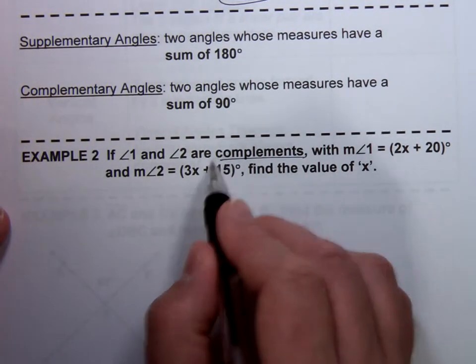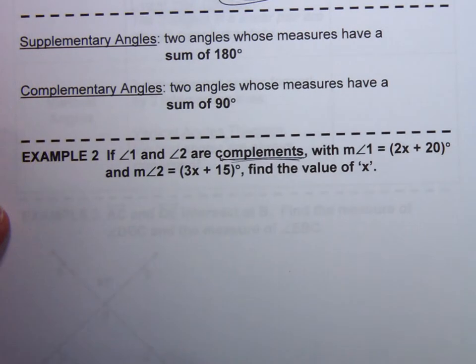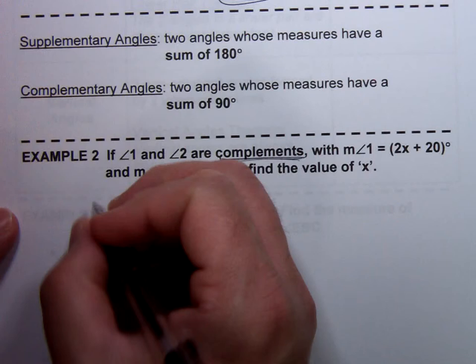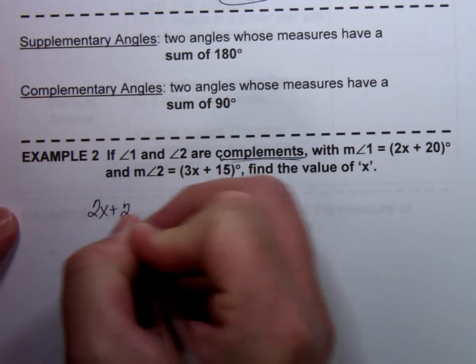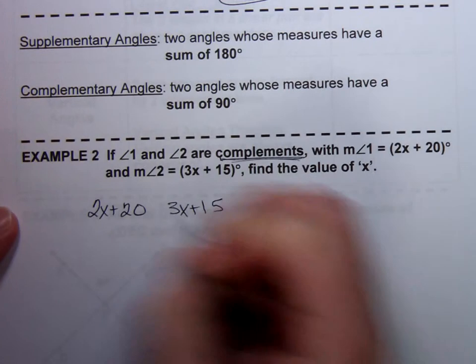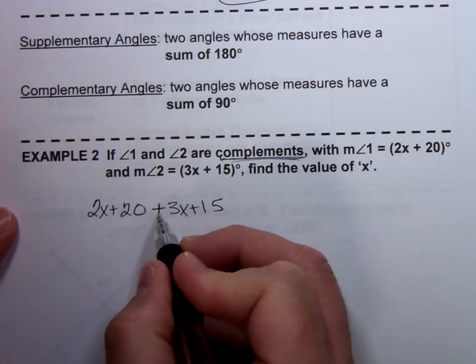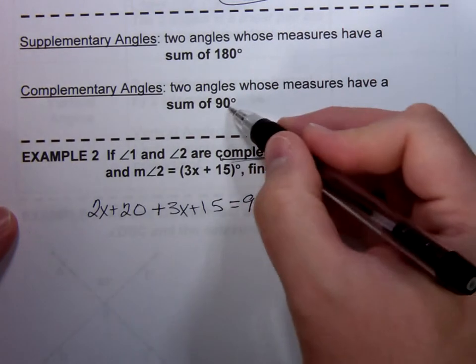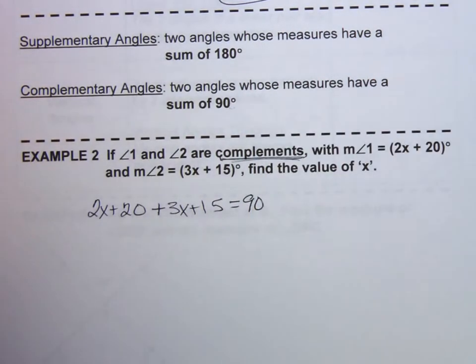Well, like we just said, because they're complements, because they're complementary angles, I know that they add up to 90 degrees. So I'm going to take angle 1 and angle 2. And I'm going to add them together because I know if I add them together, it will equal 90. It will equal 90 degrees because they are complementary angles. They're complements of each other. So there's the equation we can use to solve for x.